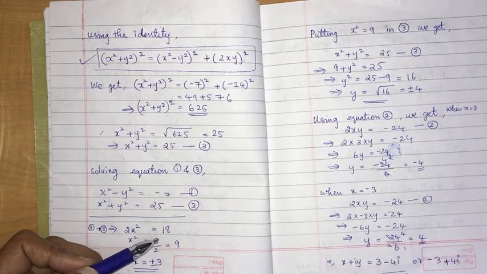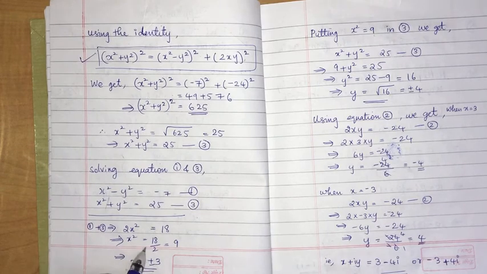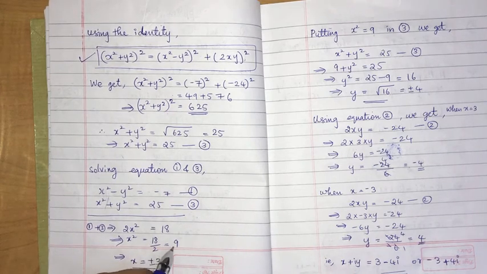Now in the next line, I want only x square. So x square is equal to 18, with this 2 multiplied going to the right side. 18 by 2 is equal to 9. Now I want only the x term, so take the square root of 9. What is the square root of 9? You have plus or minus 3.